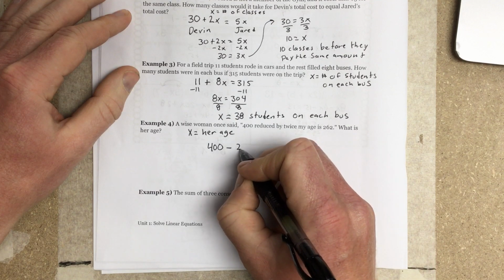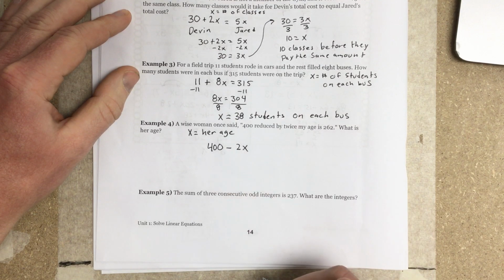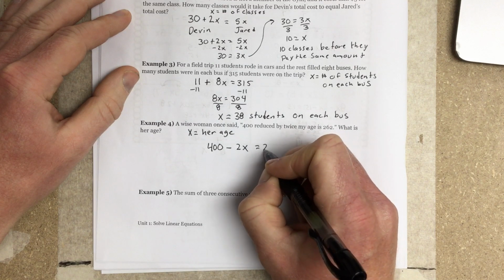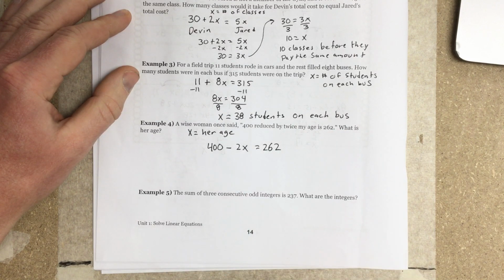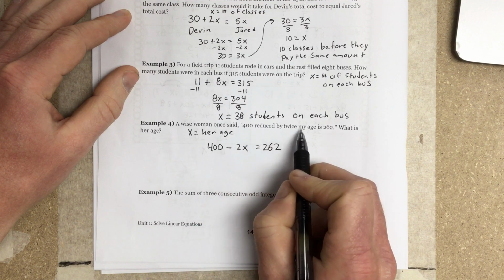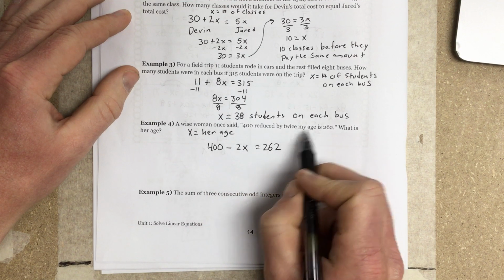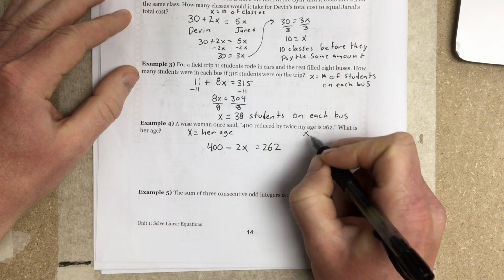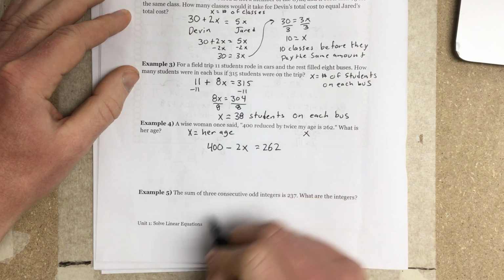So 400 minus 2 times her age is 262. So 400 minus 2 times my age, which is x. So remember, x represents her age, is equal to 262.